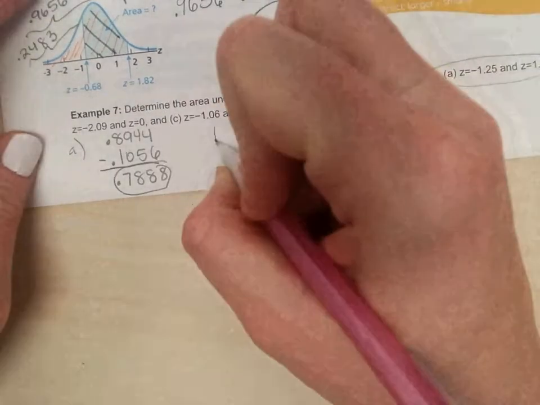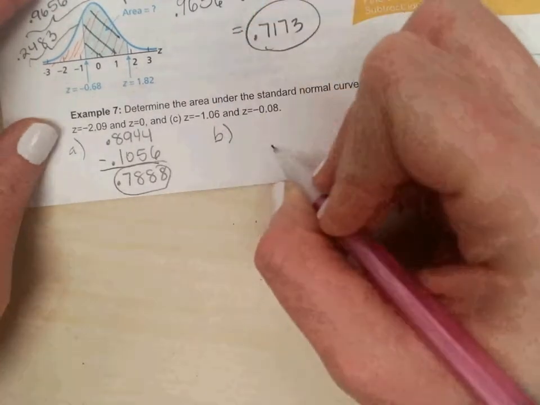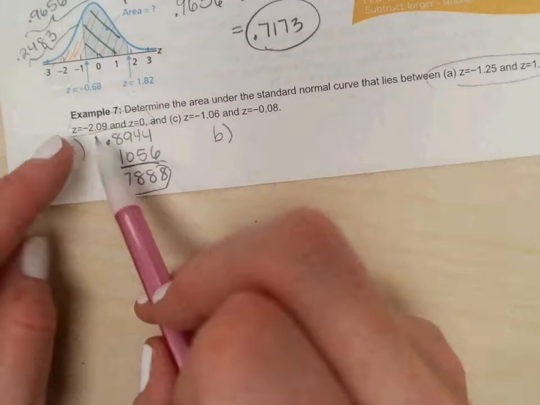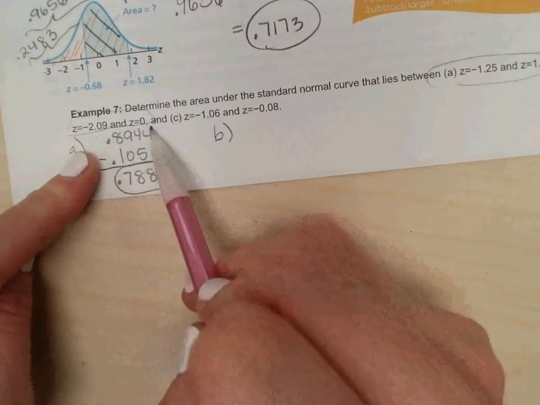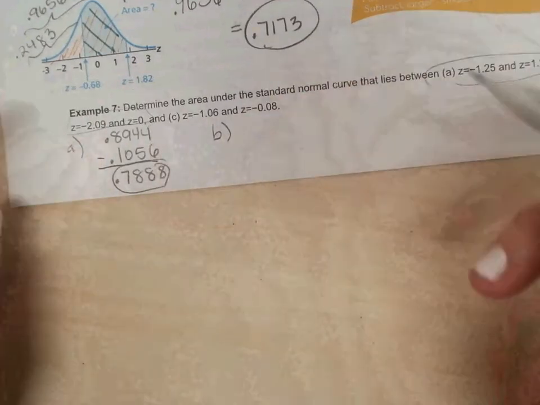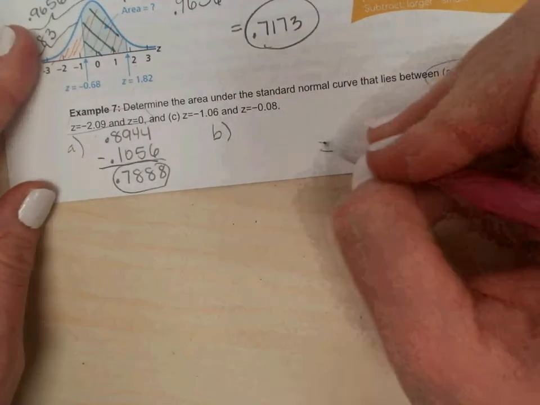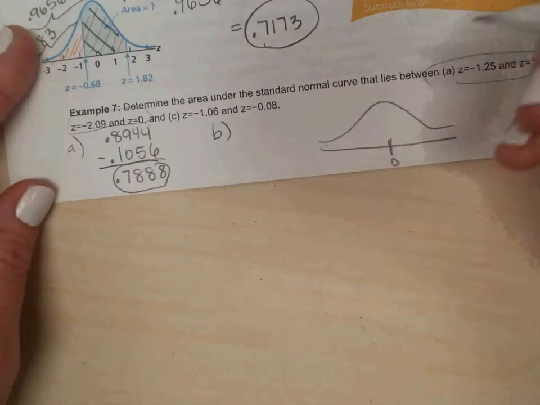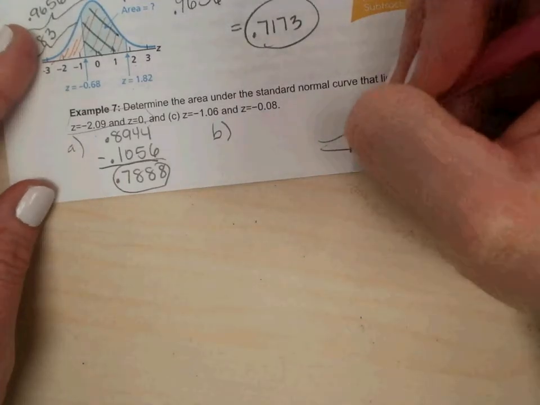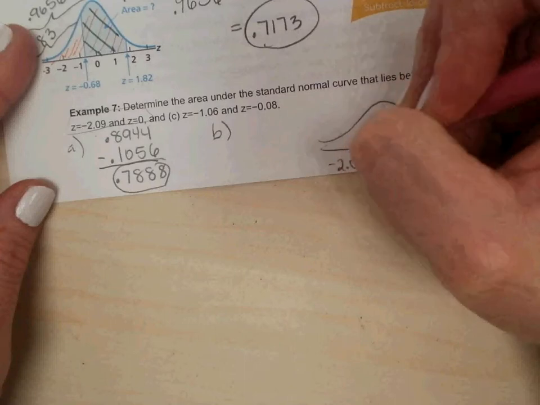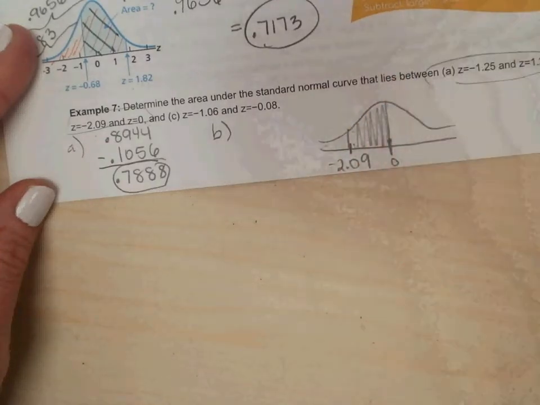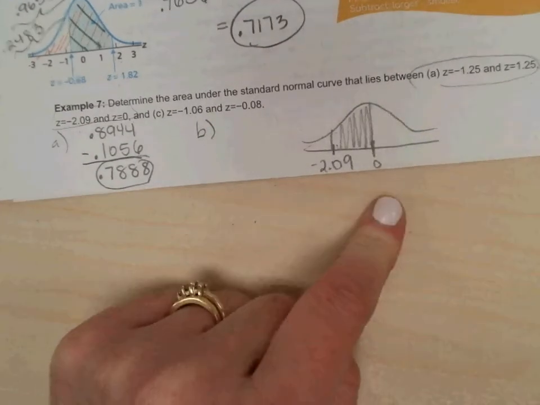Do you think you got the idea, or do you want me to do one more example? One more, we got it. B. So if I have these two values, z equals negative 2.09 and z equals 0. If you're picturing it, you're thinking, okay, here's 0, here's negative 2.09, somewhere down here. And I want the area between these two.